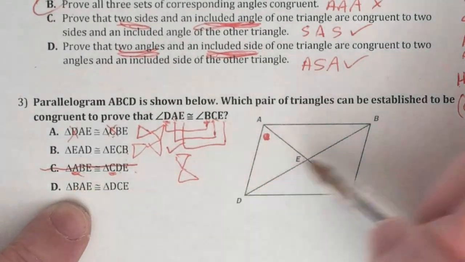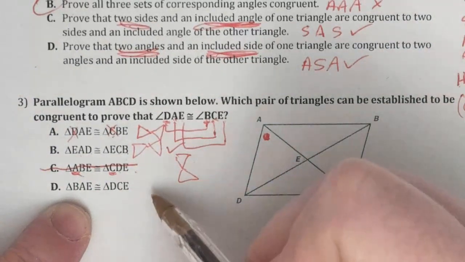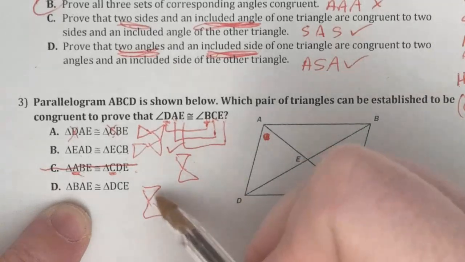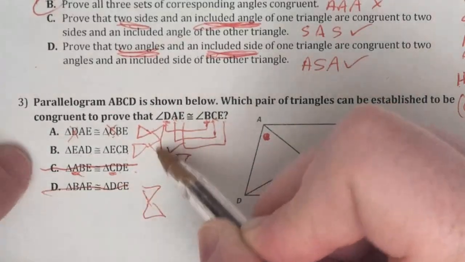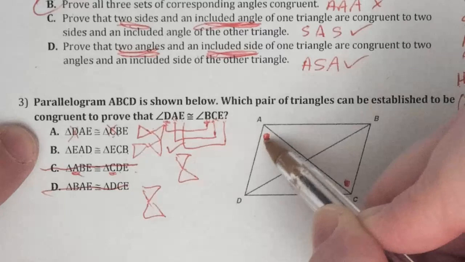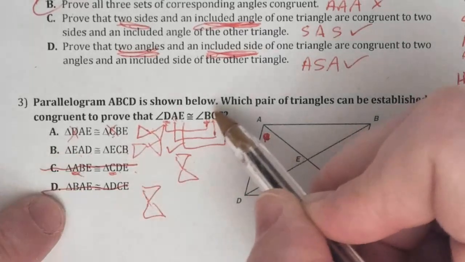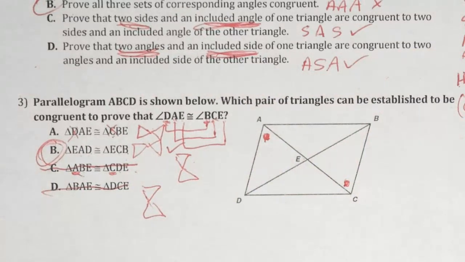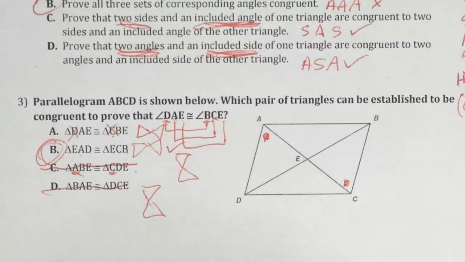And then finally, BAE. That's this top thing again, right? And then DCE. So that's definitely not right. So it was between these two, because they're the only ones that had this and this in there. And then we were able to match up the letters. So it was definitely the letter B. And that's it for that one. All right, let's go ahead and go to number 4.